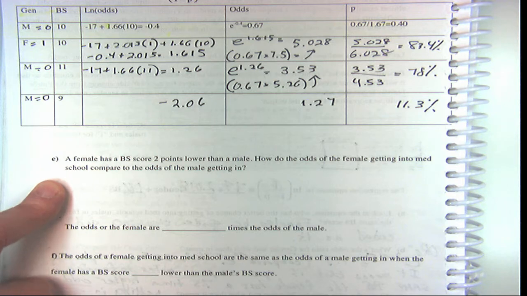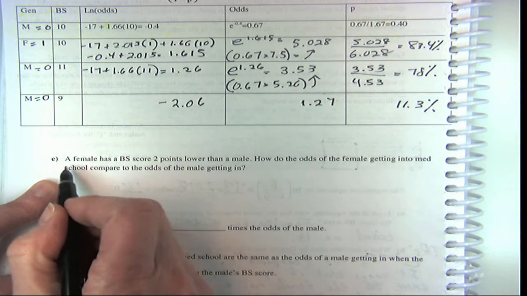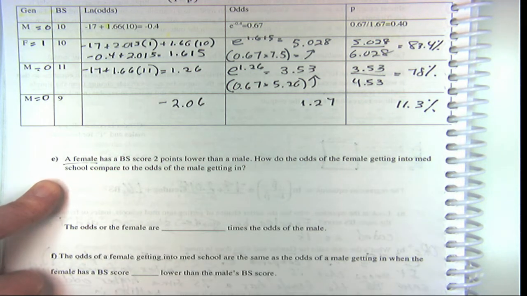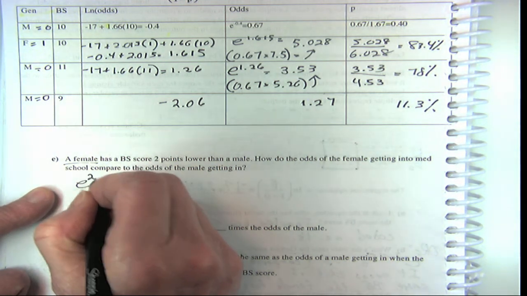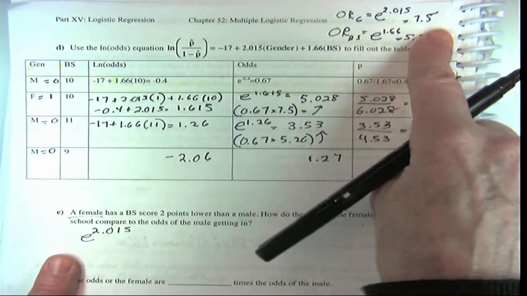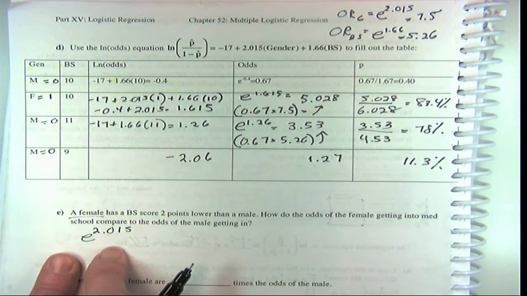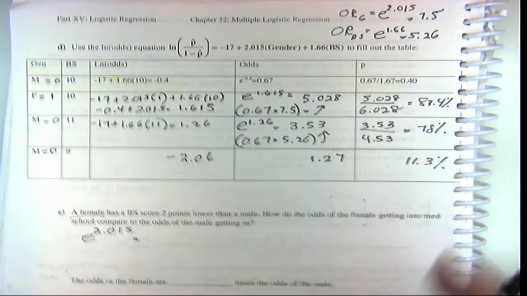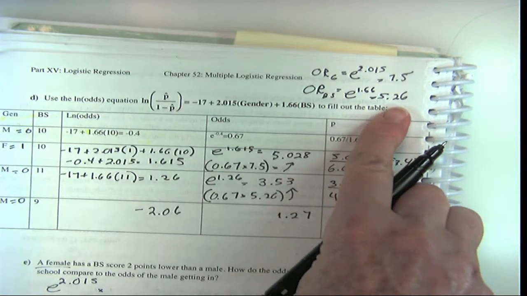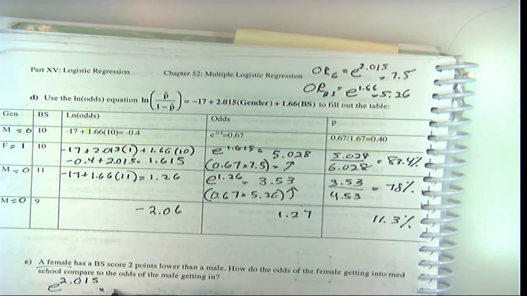We're going to have to use those odds ratios. All right? So for being a female, she's going to get what? An odds ratio of e to the 2.015. 7.5 times the odds just for being a female, okay? But now she has 2 points lower. So for each point lower, you'd multiply by e.